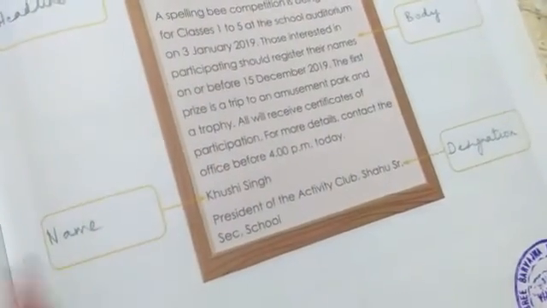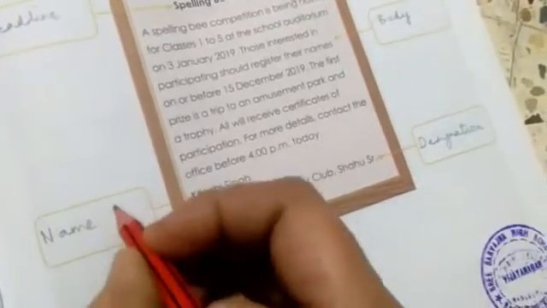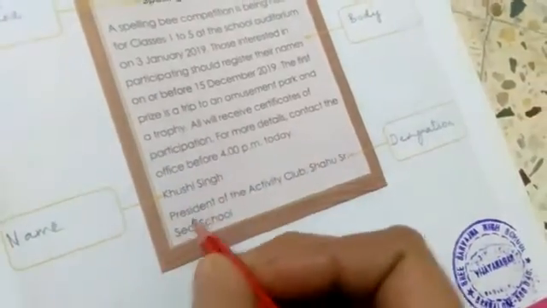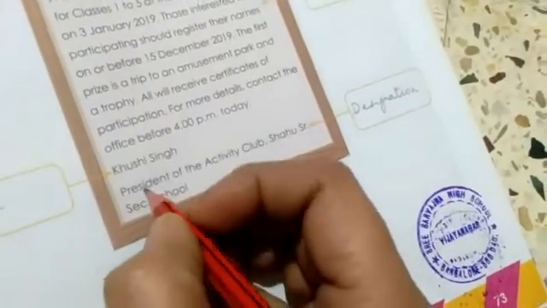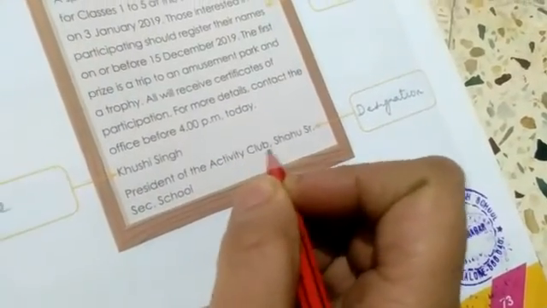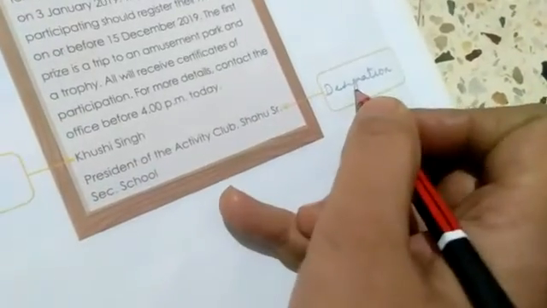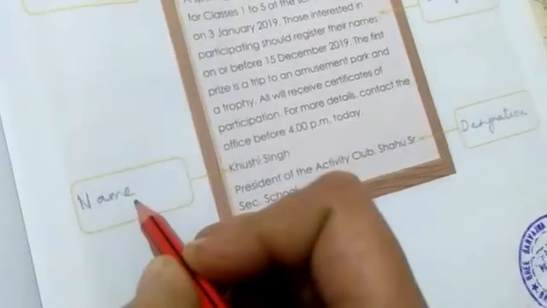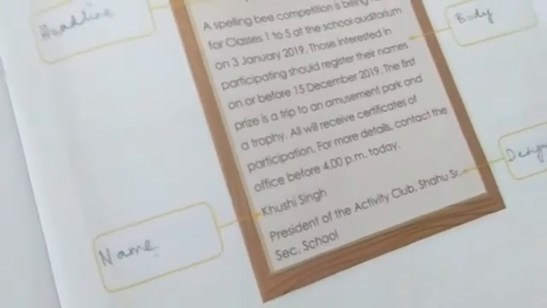Then, who has given this? I told you previously, the name and the designation. Name: Kushi Singh, and the designation. Who is Kushi Singh? He or she is the president of the activity club, Shahu Senior Secondary School. So the designation, you write it here. Name, you write it in this box. Okay, children, I hope you will have understood this, how to write a notice. Thank you.